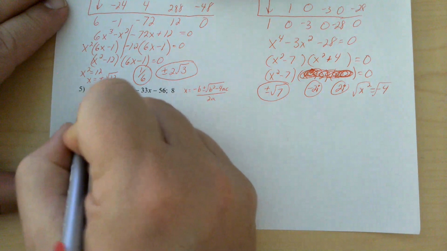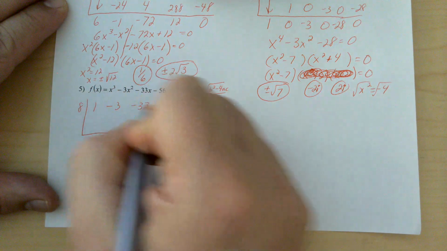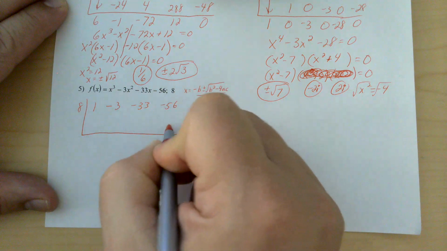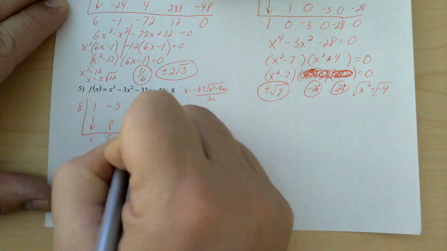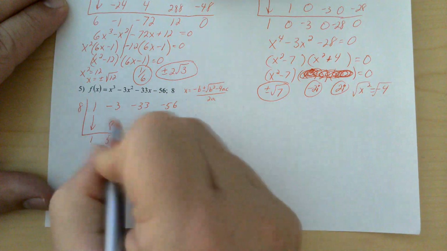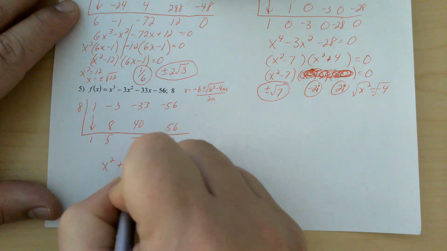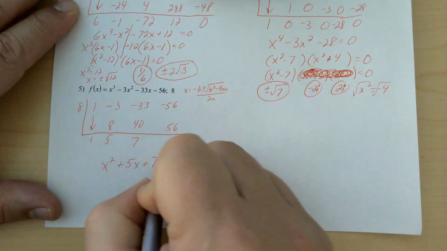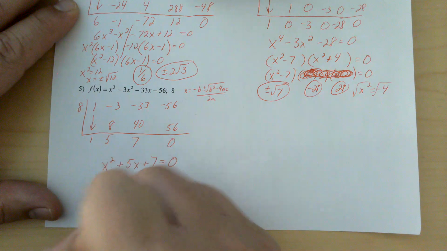So here, I use my 8. Still must get 0. That's 5. That's a 40. This is going to be a 7. 8 times 7 is 56. So this last problem, scenario 5, this is where you will simply use the quadratic formula.